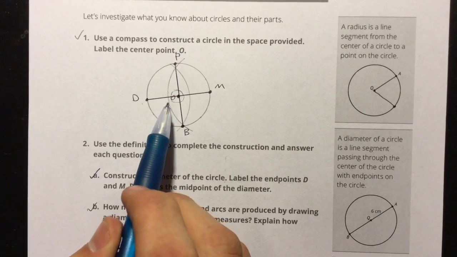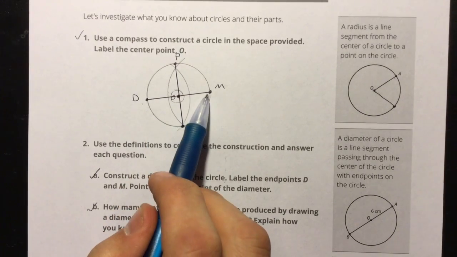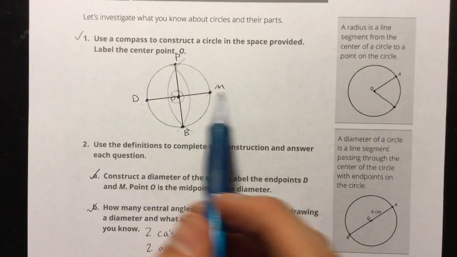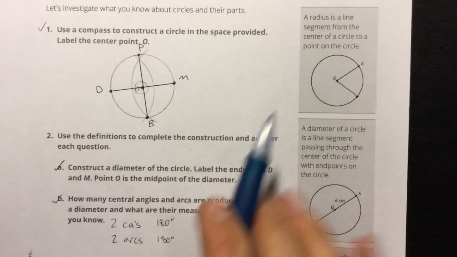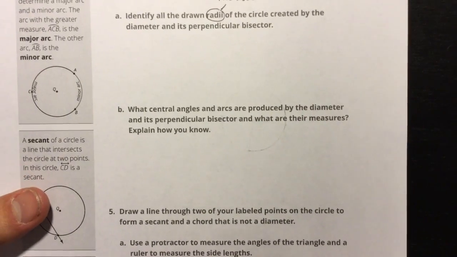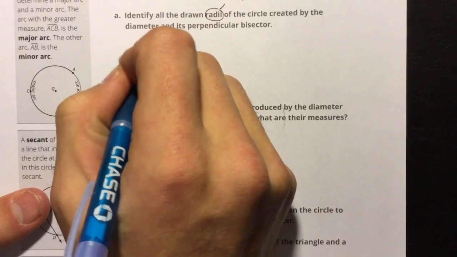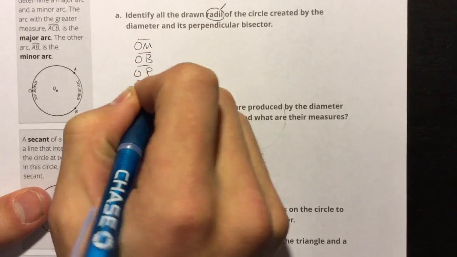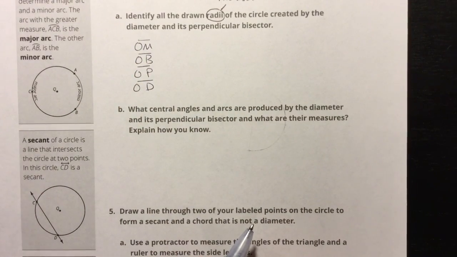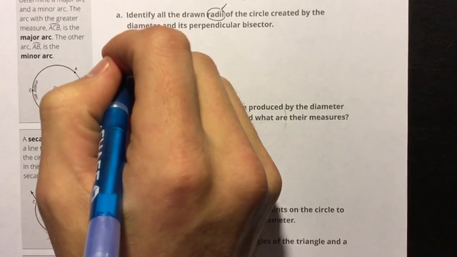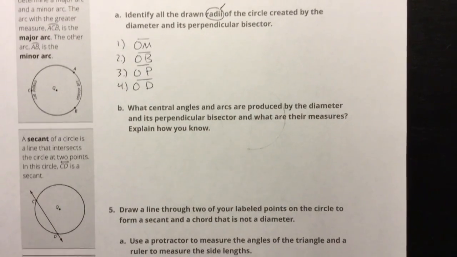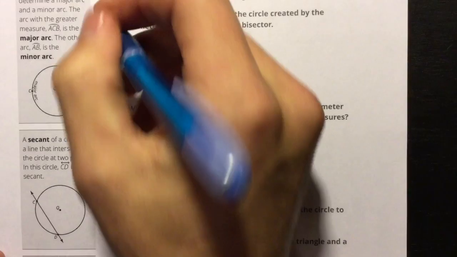And just a real quick reminder, this line segment OM could also be labeled as line segment MO, okay? And what I was saying about the center is that because the radius includes the center point, all of these line segments will need point O here. So we've created 4 radii, and it says identify all of the drawn ones. So I'm just going to go ahead and say we said OM, OB, OP, OD, and those are all line segments, so I'm going to put my little straight line over those. So those are all 4 of my radii, and then this would just be 1, 2, 3, 4. Okay, so there are 4 radii, and so that's why we have 4 line segments here that we've identified. So part A, good to go.